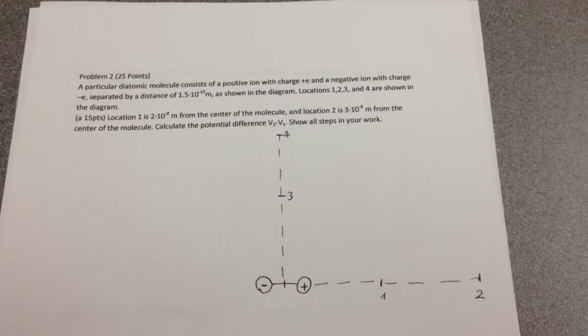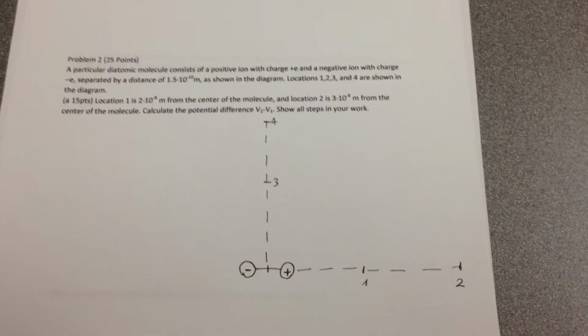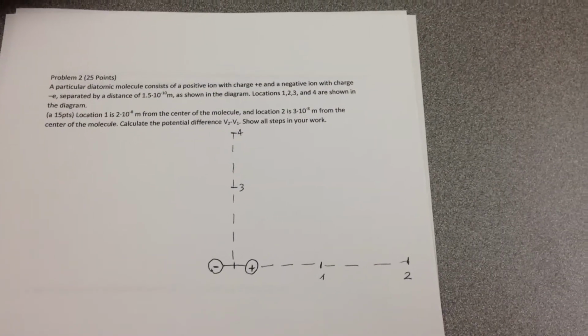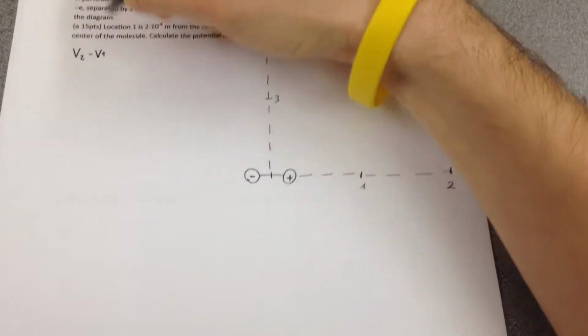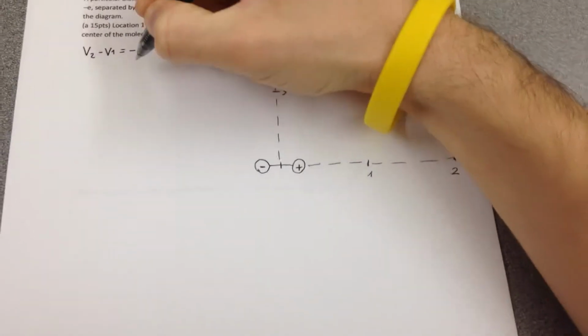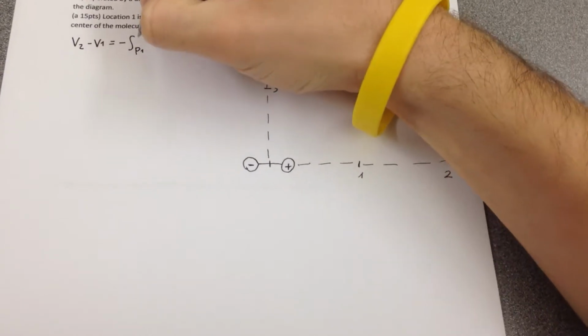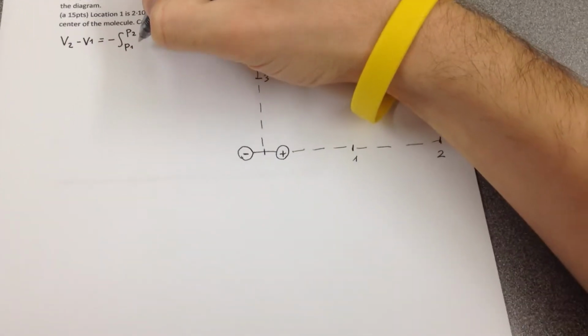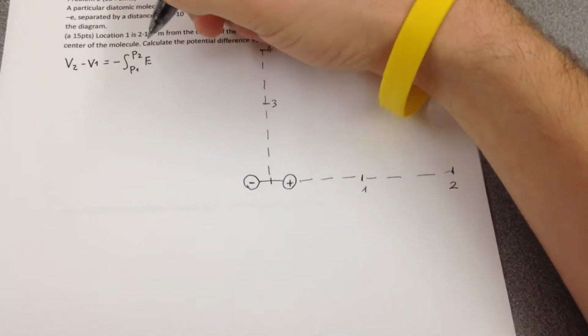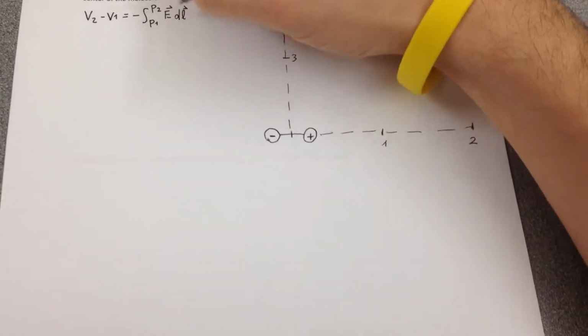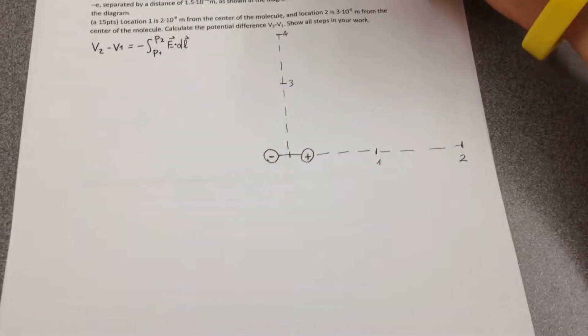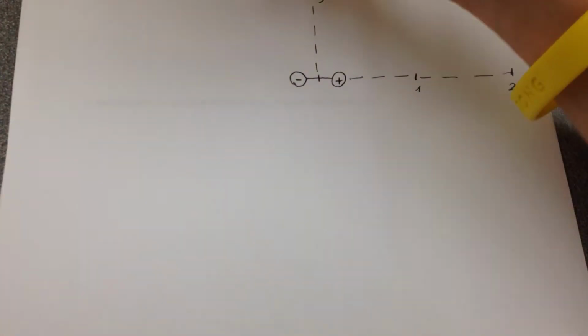So now, in order to calculate all of this, you have to think about the main principle of voltage behind, which is V2 minus V1 is equal to minus the integral from position 1 to position 2 of E, the electric field from the dipole, times dl. And both of them are dot-multiplied as vectors.